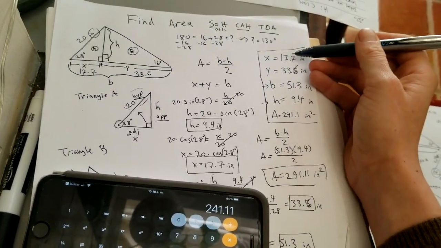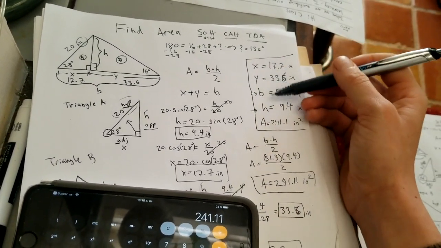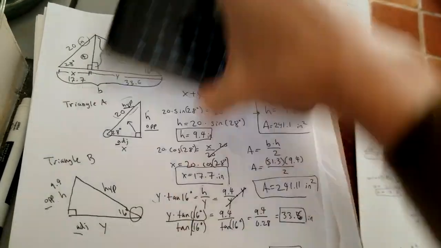So now in my answer box, I should have x, y, b, h, and a. And you've solved for the area of this random triangle.